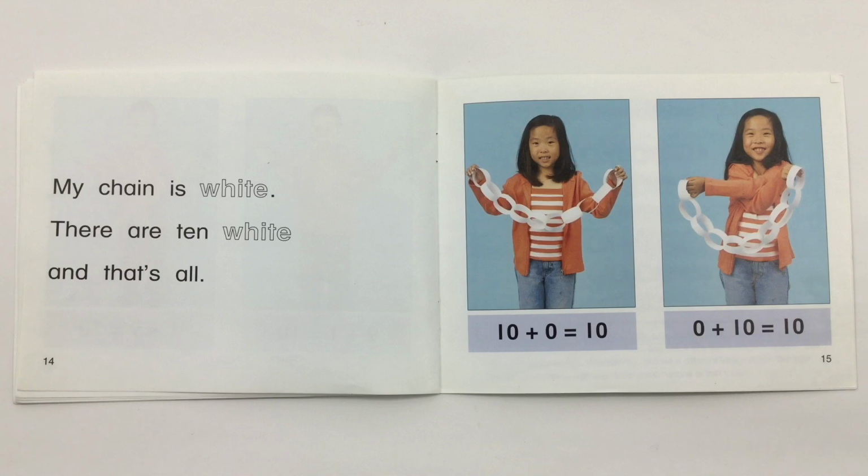My chain is white. There are 10 white, and that's all. 10 plus 0 equals 10. 0 plus 10 equals 10.